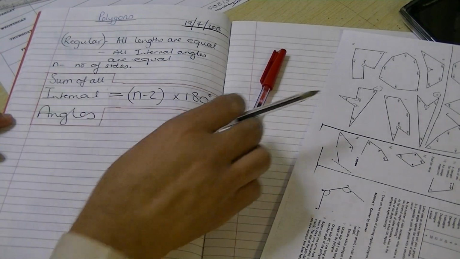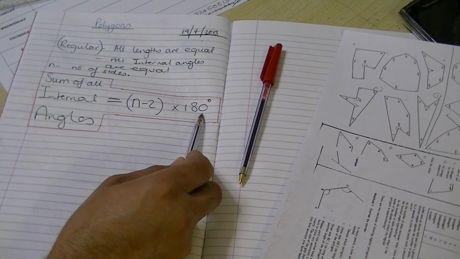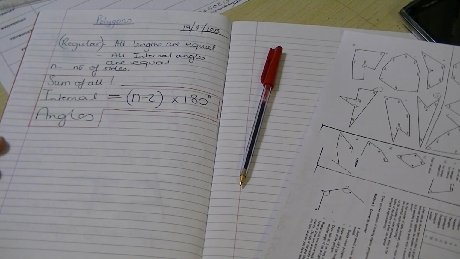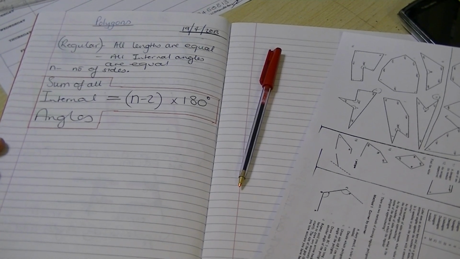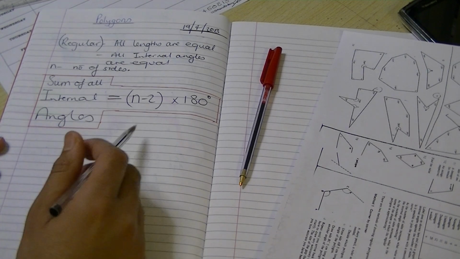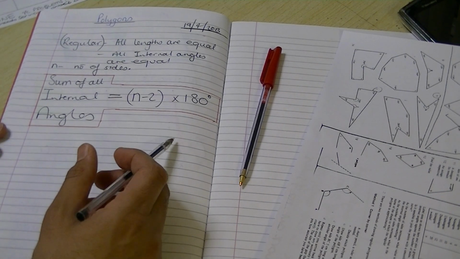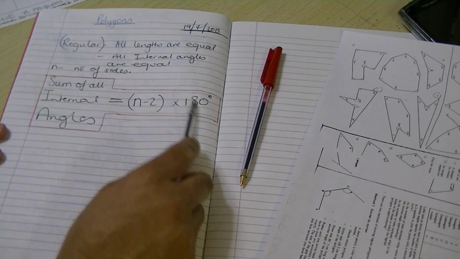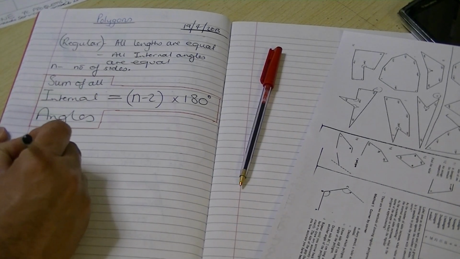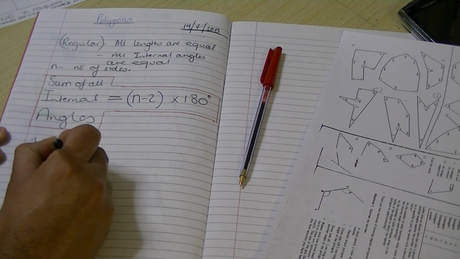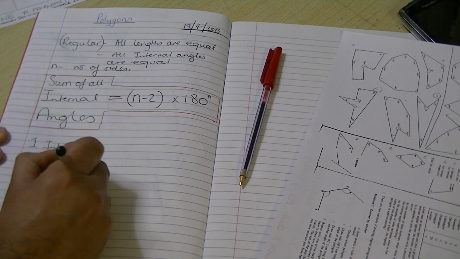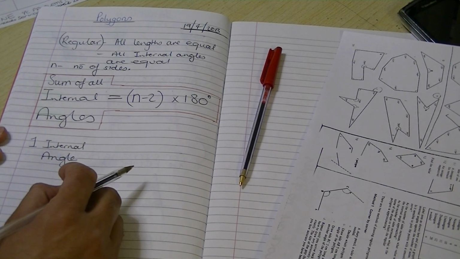Sum of all internal angles is n minus 2 times by 180. Now once we know all the internal angles, we can work out one internal angle. One internal angle can actually be done in two different ways.